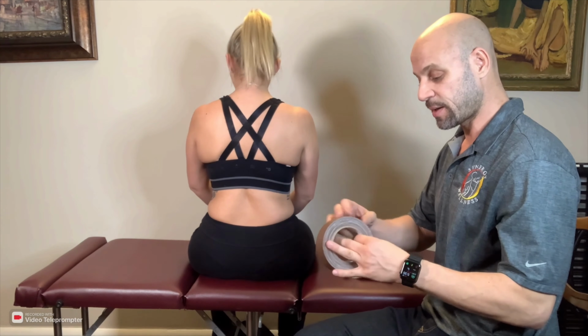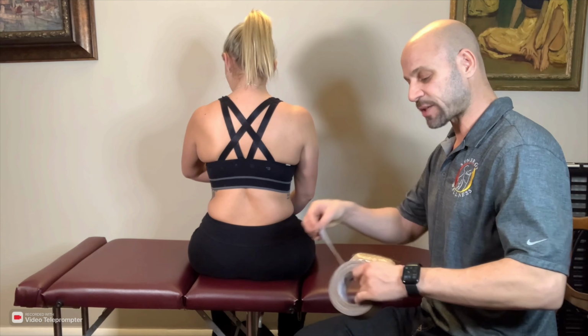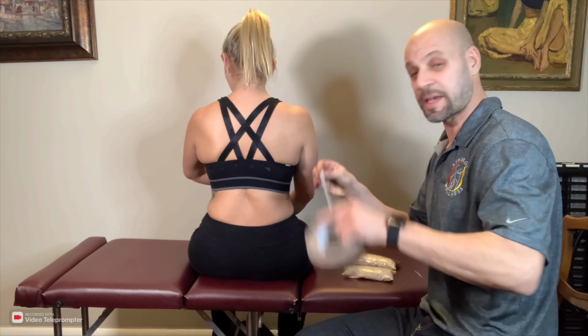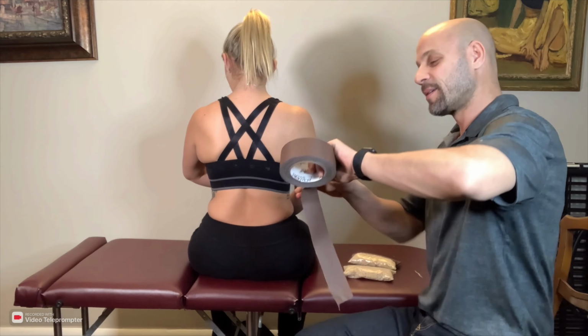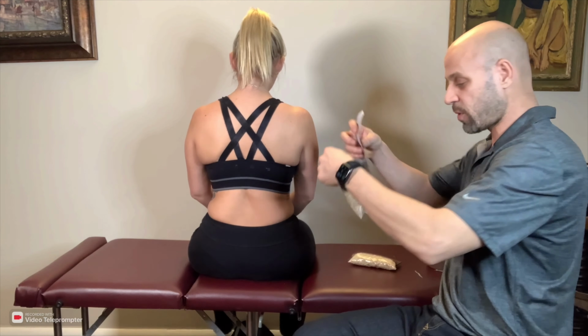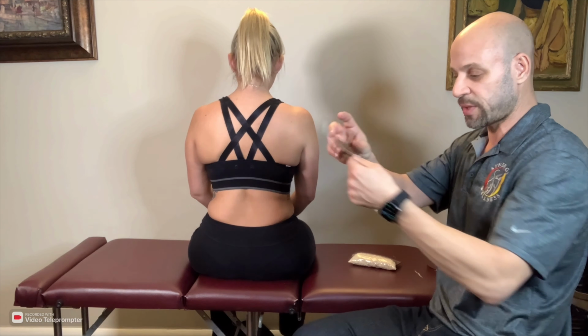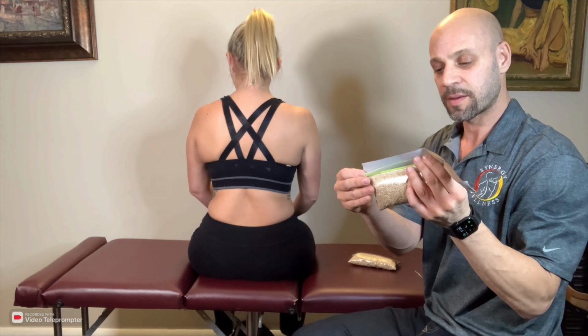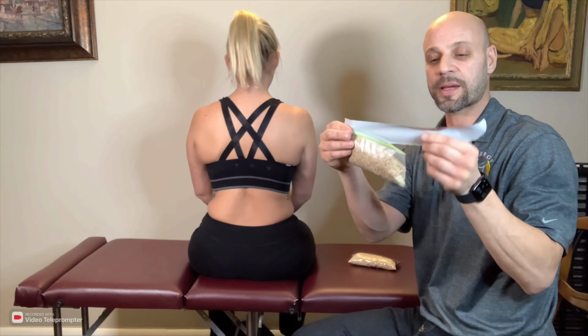We're going to take this. You can use electric tape. That's probably the best. This is gaffer's tape for film and video, but this will work perfectly for what we're trying to do. And then we're going to just place it right over the Ziploc area there.